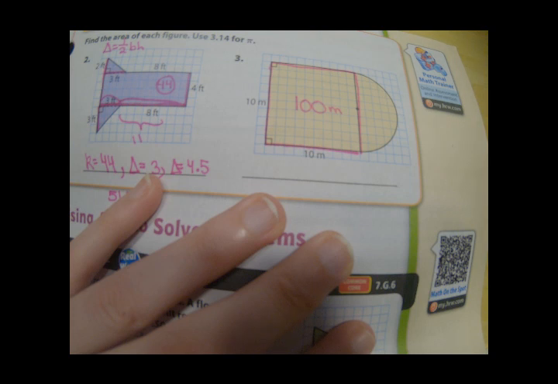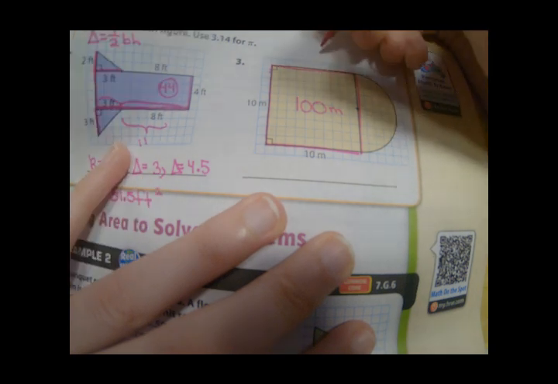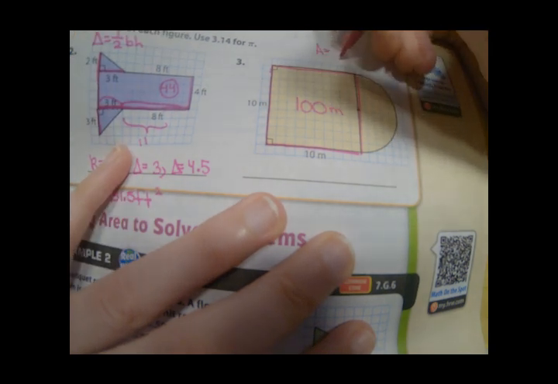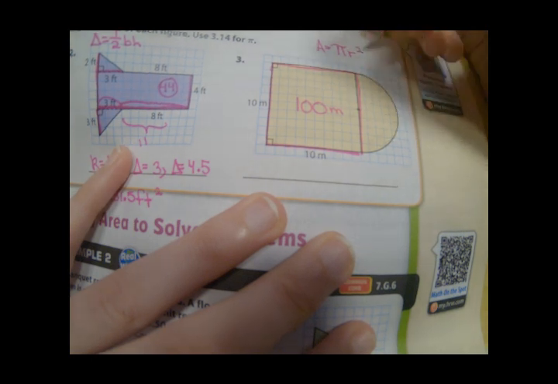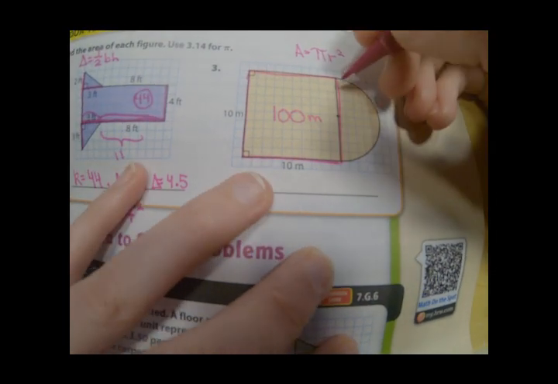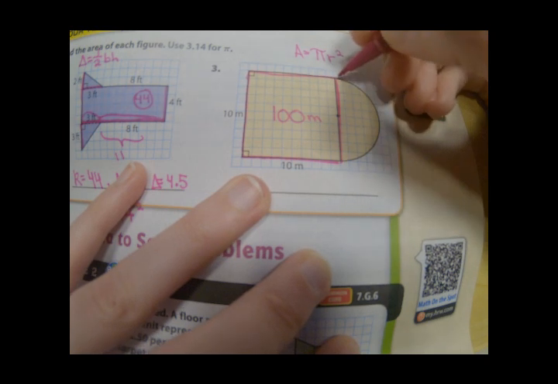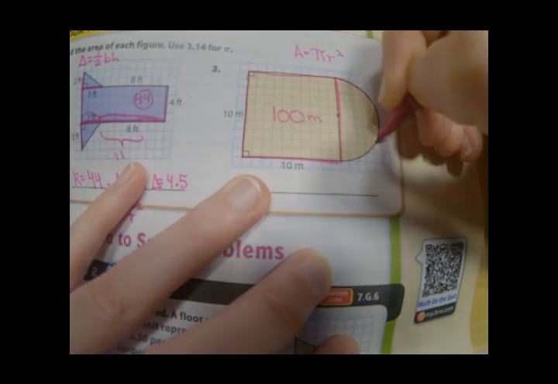And now in order to go ahead and find the area of our circle, we have area equals pi times radius squared. And as you should notice, I hope, we don't have a full circle. We have a semicircle.